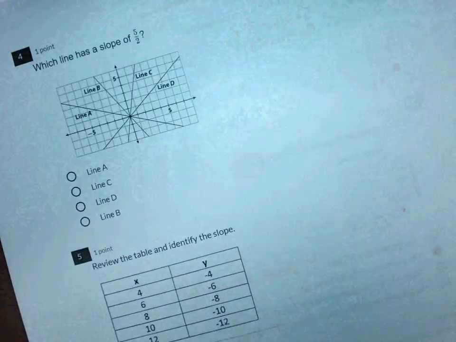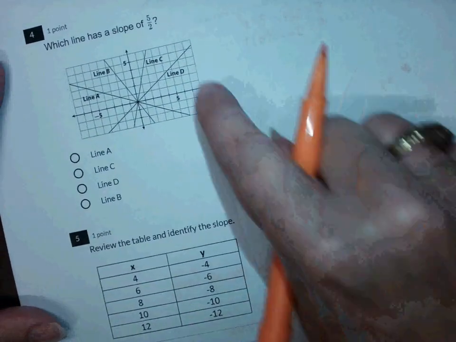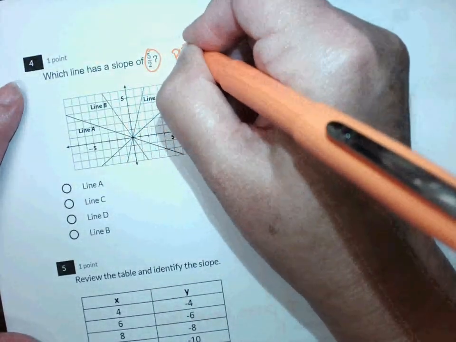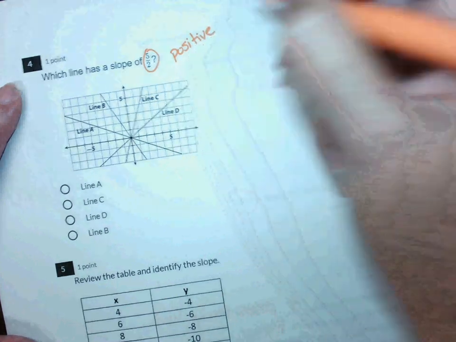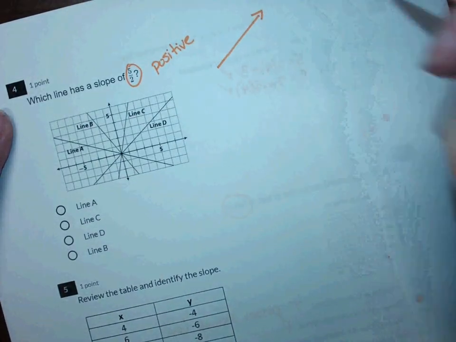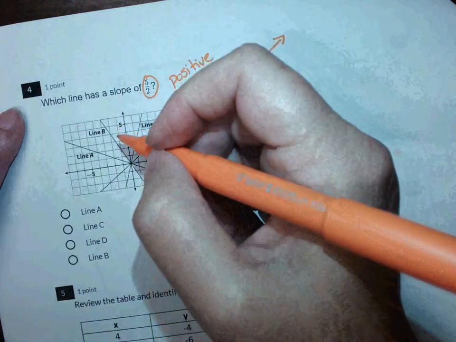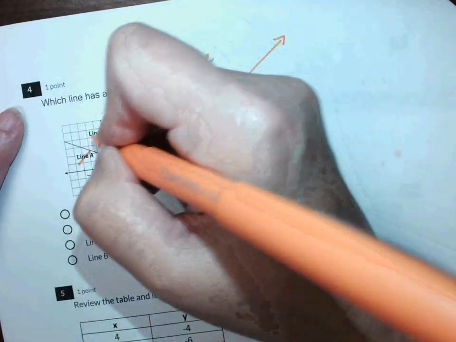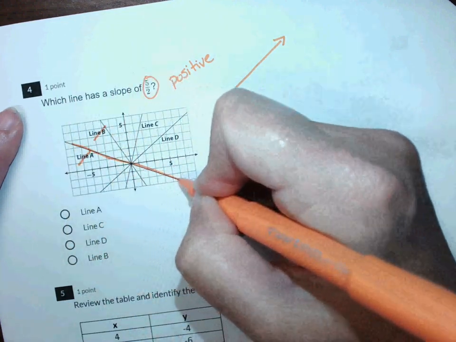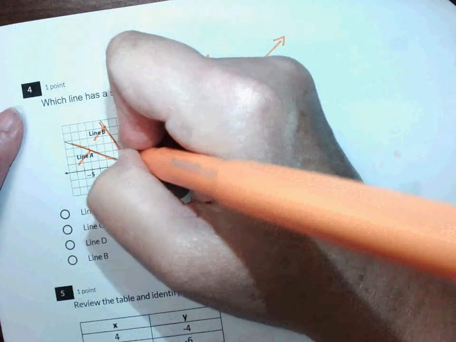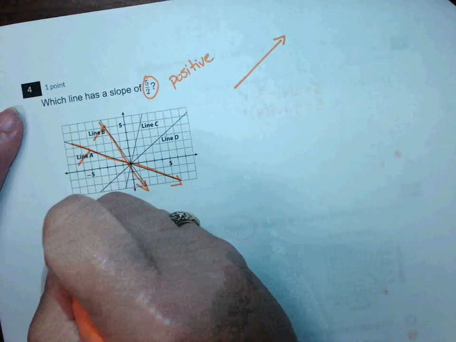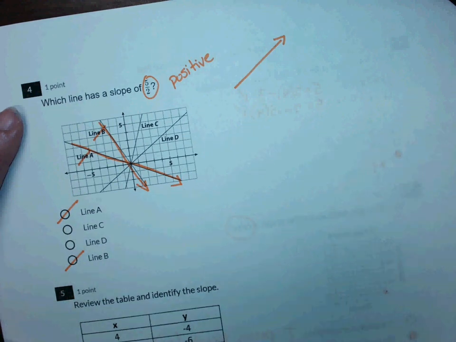Number 4. Which line has a slope of 5 over 2? The first thing that I notice is that this is positive. So that means that the line has to be going up like that. So I'm going to get rid of line A and line B because both of those lines, as you can see, are going down the graph. So A is out and B is out. It's either C or D.